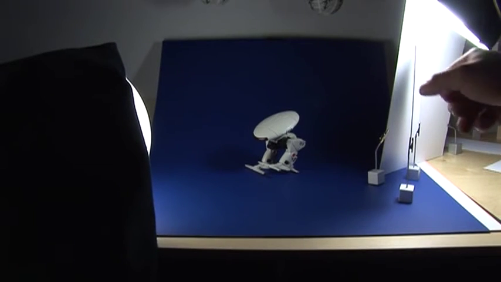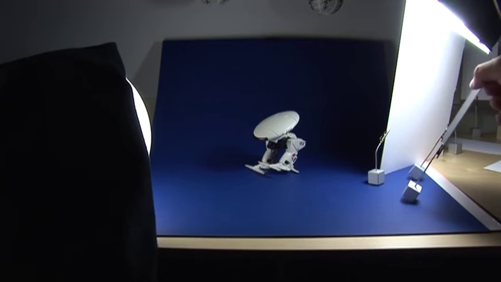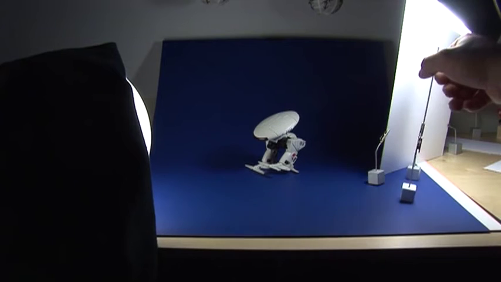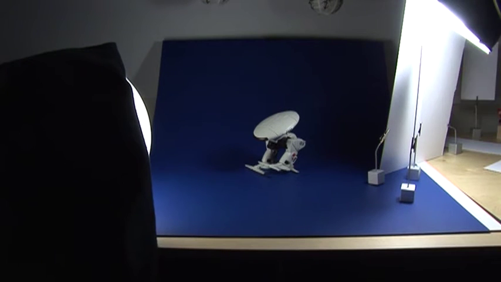Let's see how we did that. We used a piece of cardstock mounted on those two metal feet, and we're going to swing it in and out so you can see exactly what it's doing. We're using it to shield the bottom part of the key off the robot.